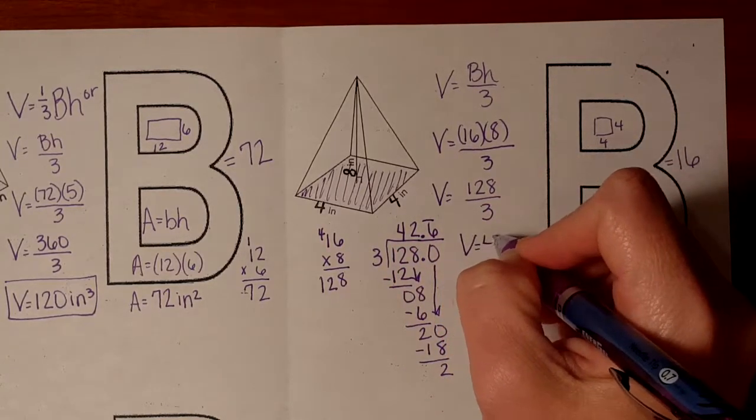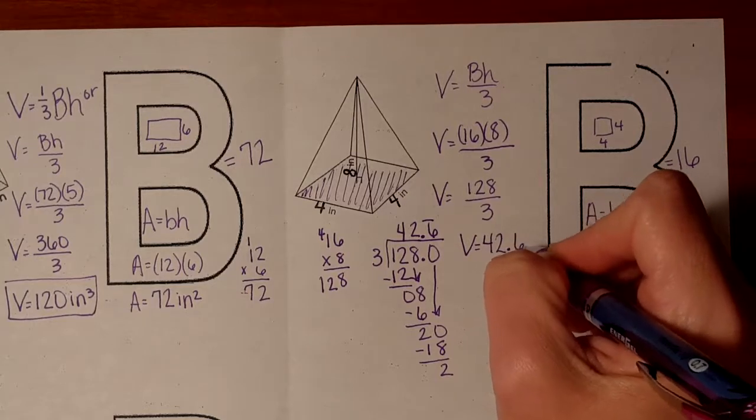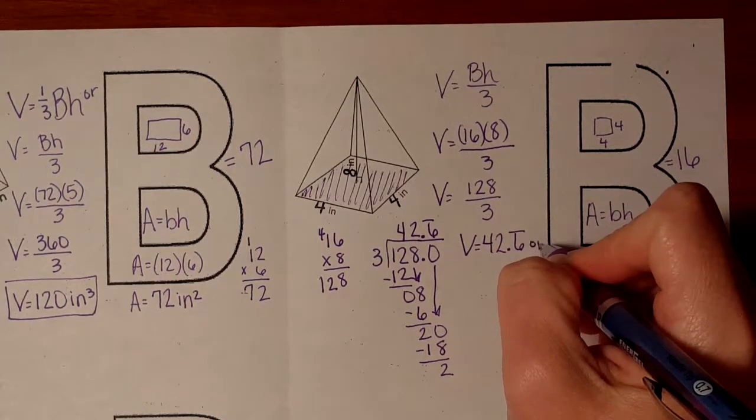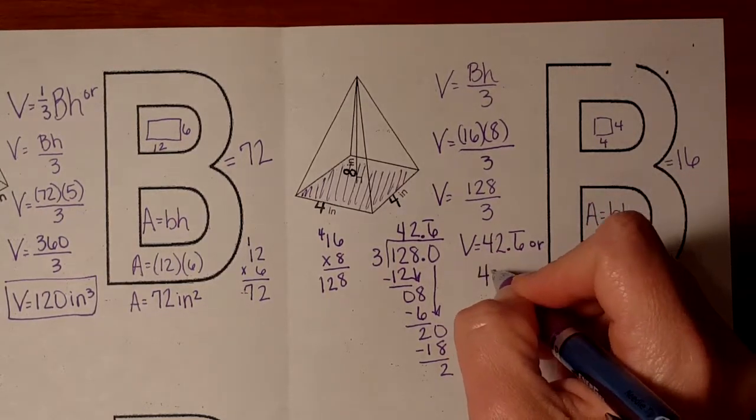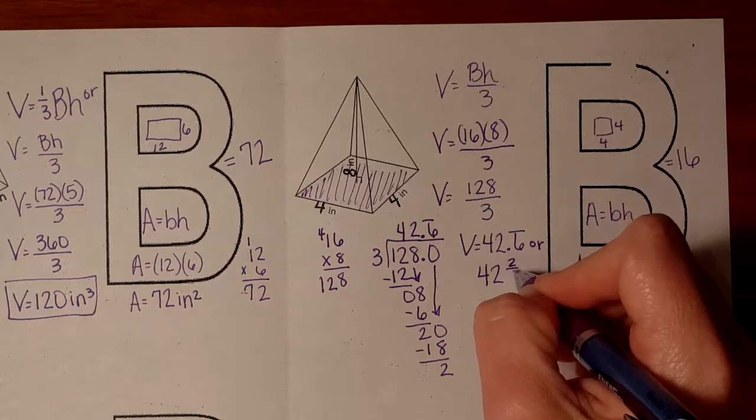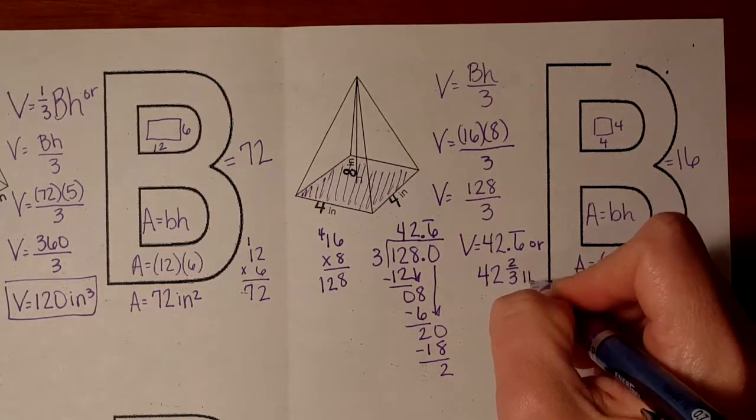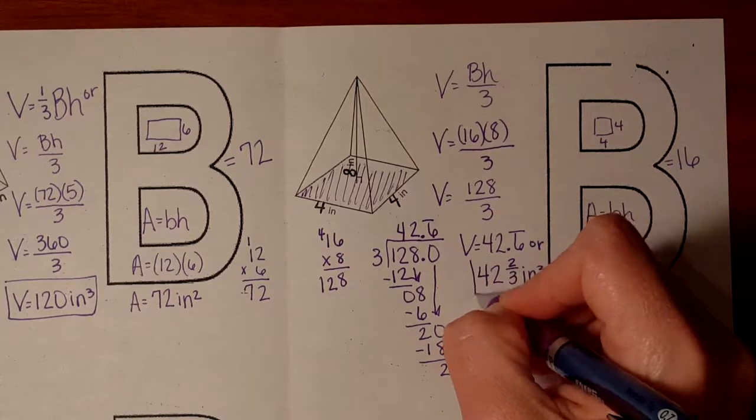So my volume is 42 and 6/10 repeating, or a better way to say this would be 42 and 2/3 inches cubed.